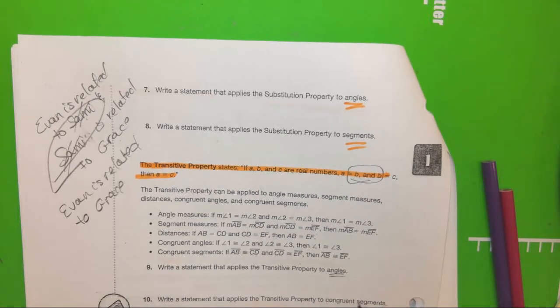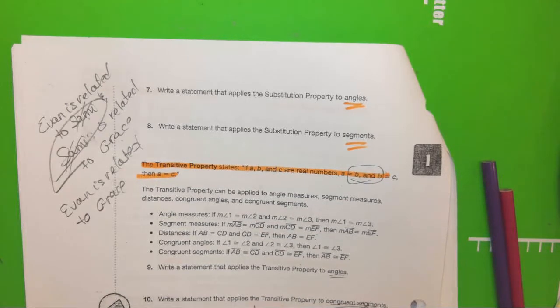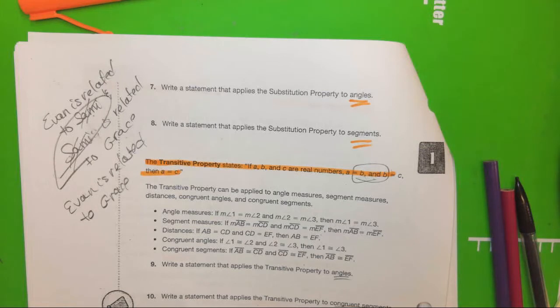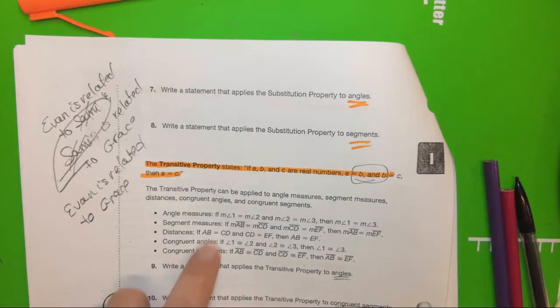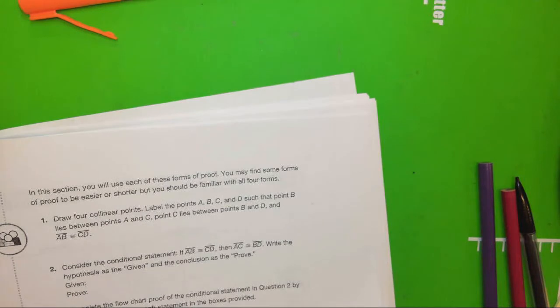So you're going to write one for angles and write one for congruent segments. So you're going to have something is congruent to something and something is congruent to something else, and then you're going to put them together. So you might look at those examples. You want to write your own. So that's really what we've got. That's pages 12, 13, and 14.